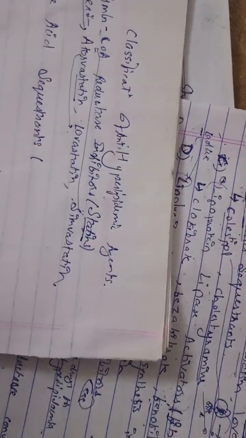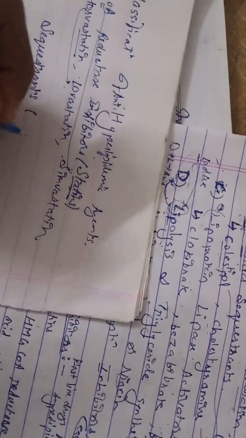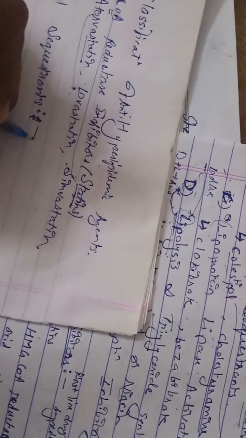Okay. Moving on to the next class, bile acid sequestrants. We can also say this class. No, this is not the class which I was talking about.